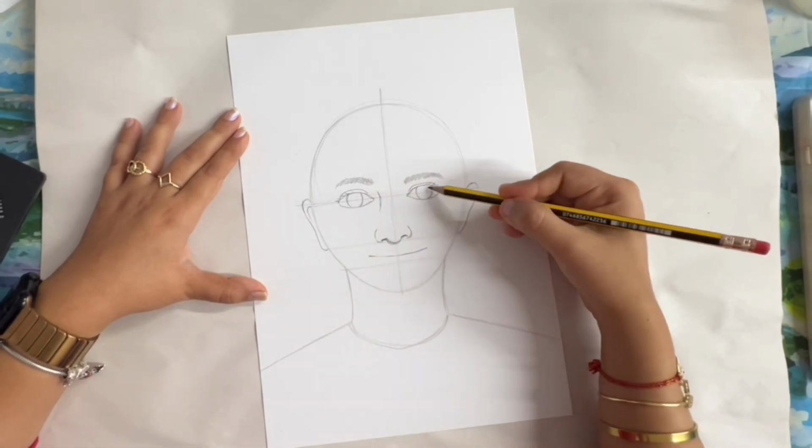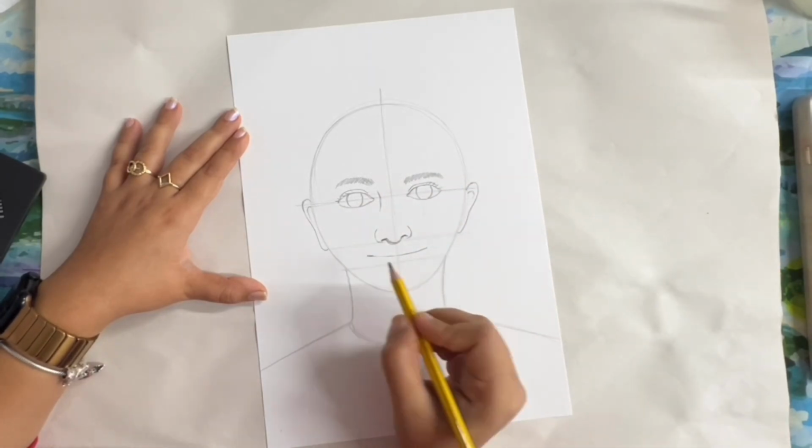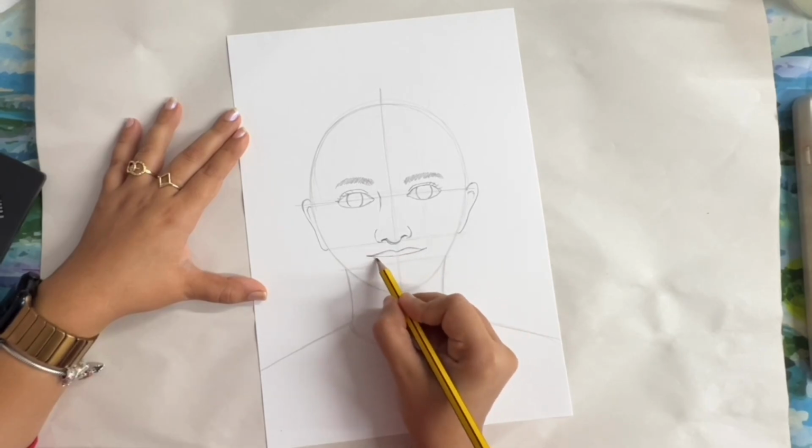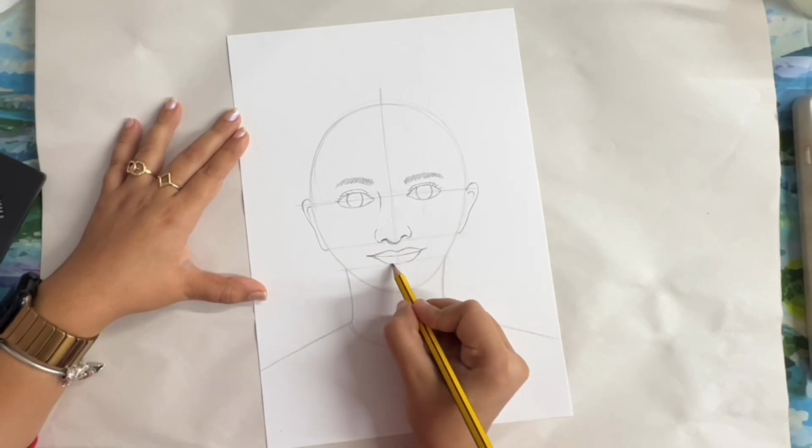I am finally adding the lips. You may pause or stop the video wherever you think you need more help. Rewind it, increase the speed, decrease the speed based on what your requirement is.